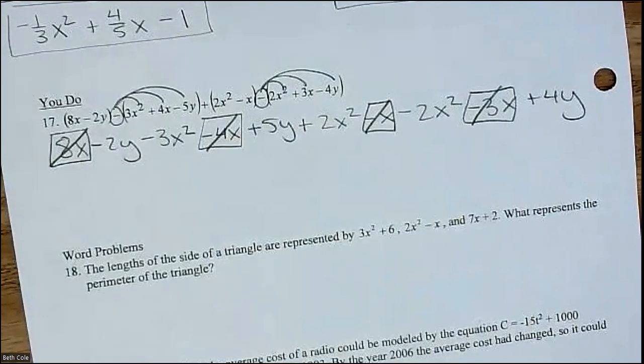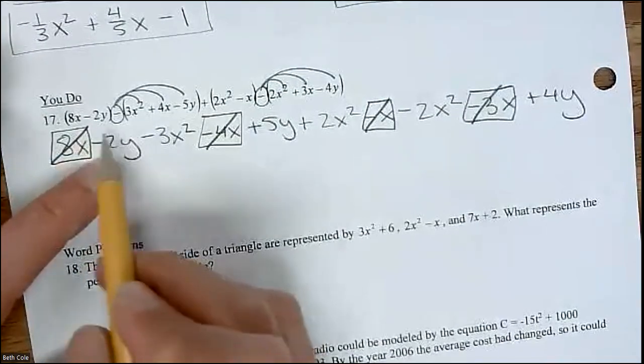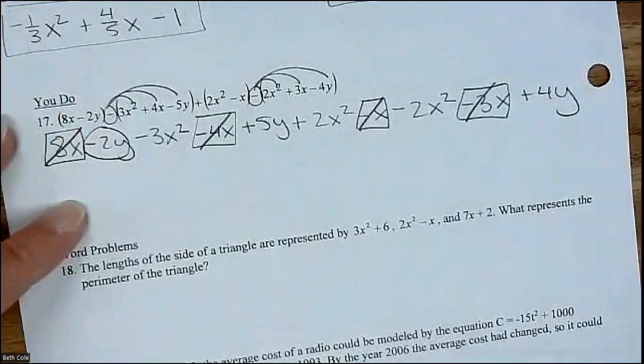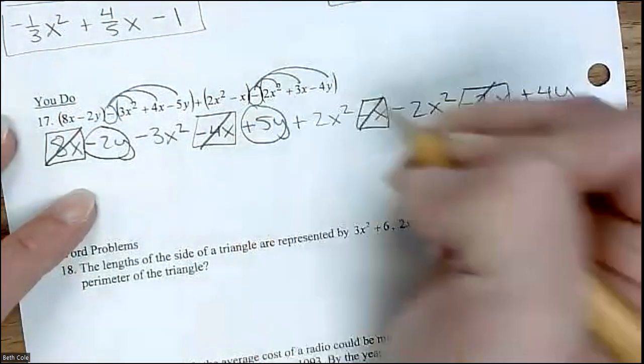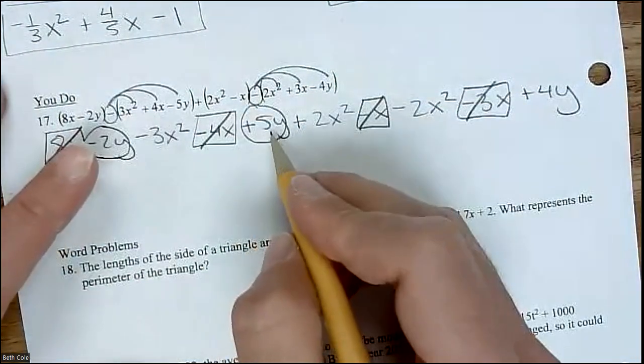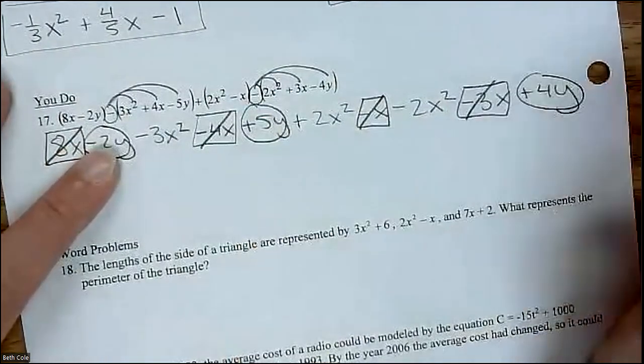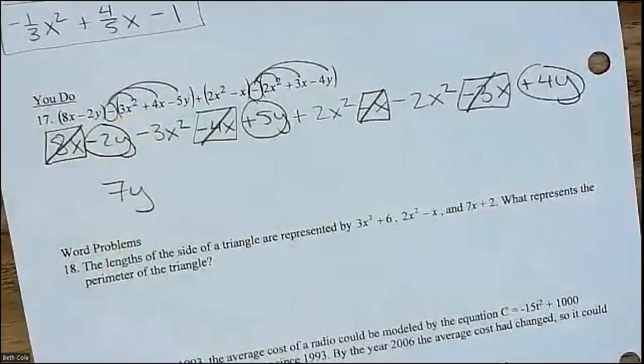All right, which term did you do next? I'll go in whatever order you did. The order's not really important. I would just go to the y's next. Is that what you did next? Yeah. Okay, that's what I'll do next. Negative 2y, and then plus 5y, almost didn't see that in there. That would be 3y, oh, good, and then plus 4y would be 7y.